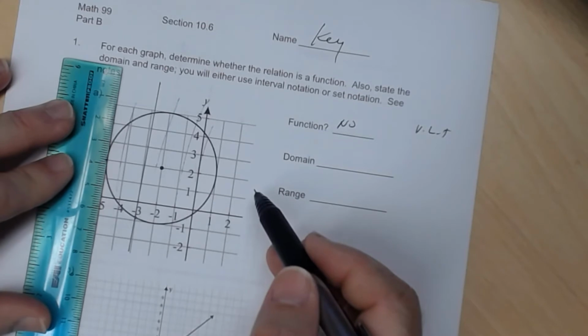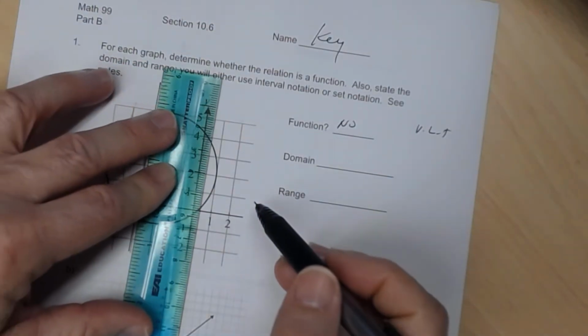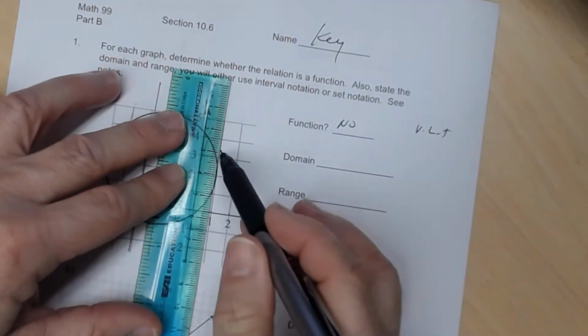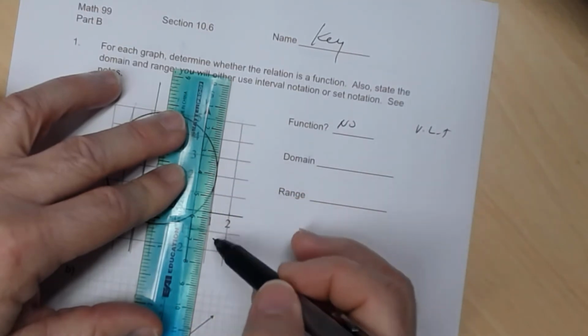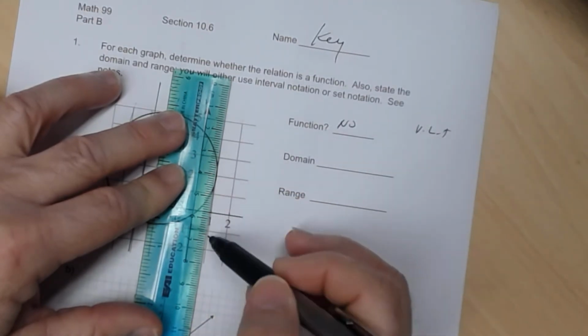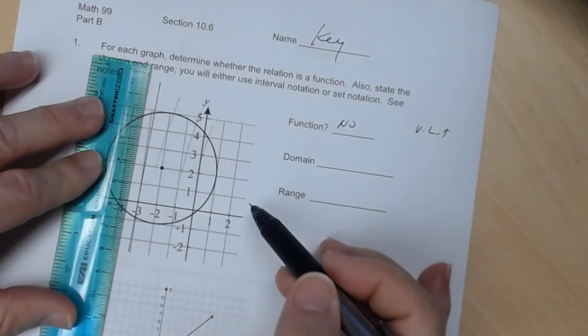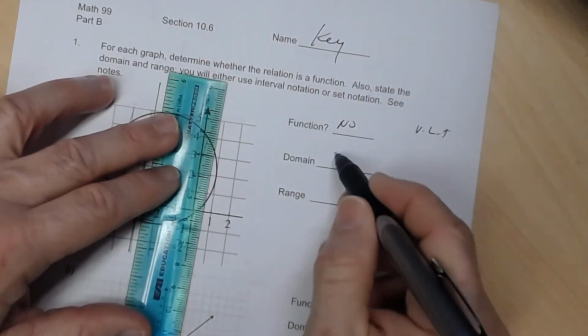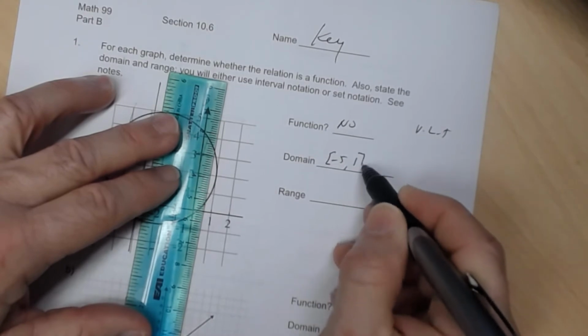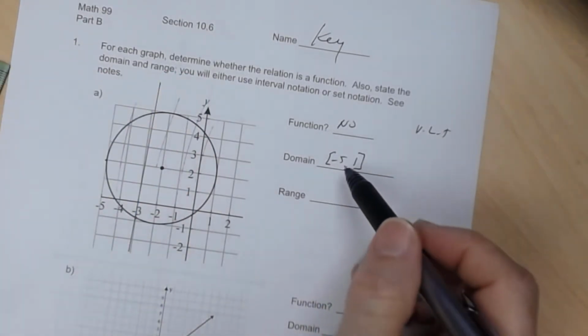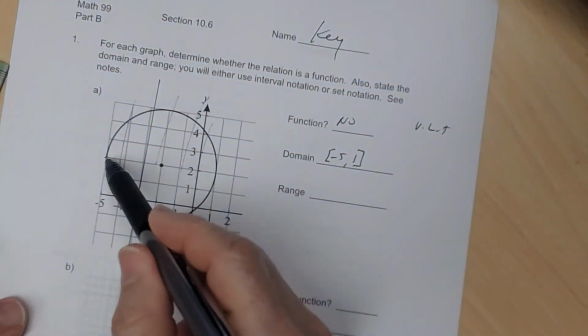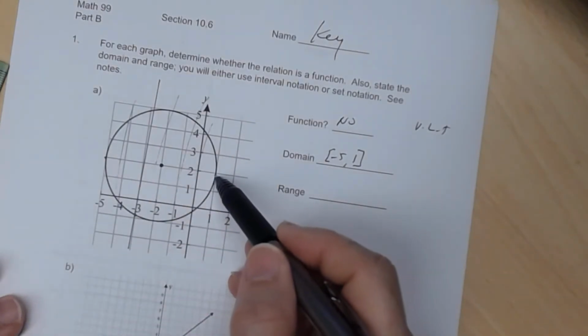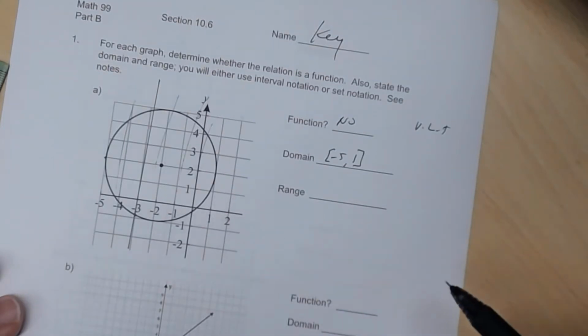I'm going from -5, and then there is a largest x value on this graph, and that's +1. So I'm going from -5 to +1 with brackets. You use brackets here, because -5 is associated with a point that's on the graph, and +1 is associated with a point that's on the graph.